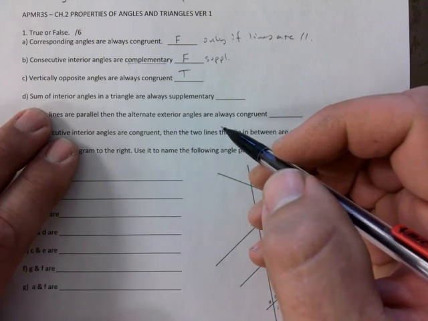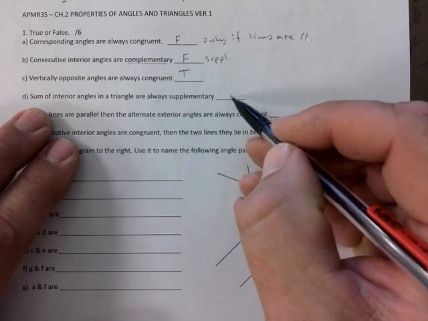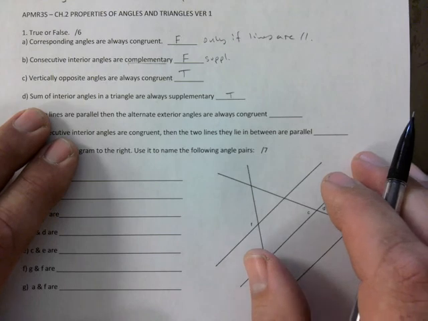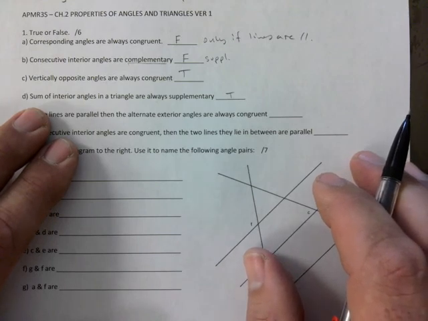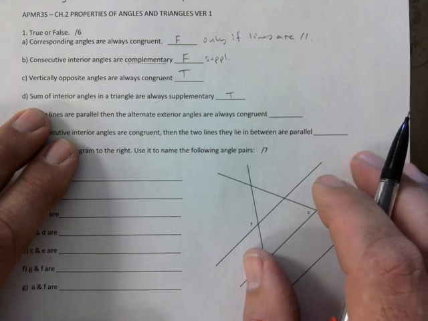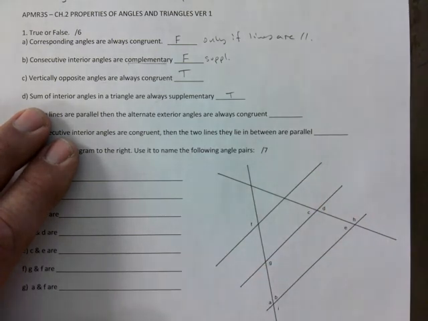The sum of interior angles in a triangle is always supplementary. That is true. They always add up to 180. Angles that add up to 180 are supplementary. It doesn't only have to be 2. It could be more than 2. It could be 5 angles. If they're all adding up to 180, they collectively are called supplementary.